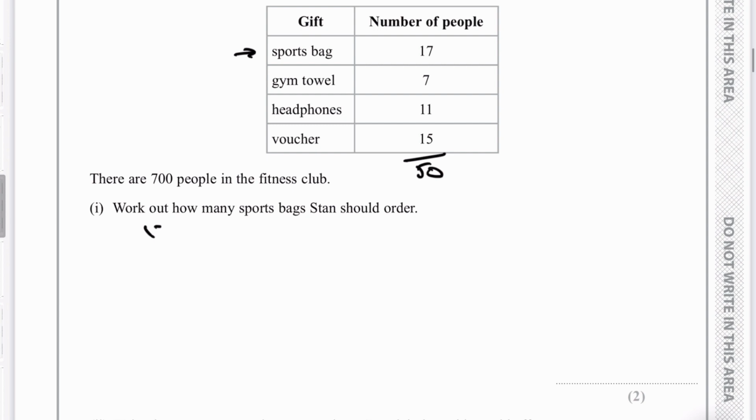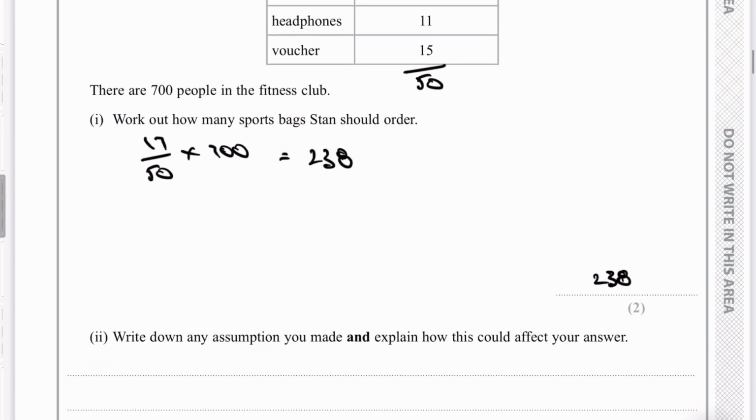Well, if we're saying that 17 out of 50 people, which was the sample, then that's going to be of the 700 people that are actually in the fitness club, which is going to be 238. Okay, and therefore Stan should order 238 sports bags, and that would be the answer to that particular question.